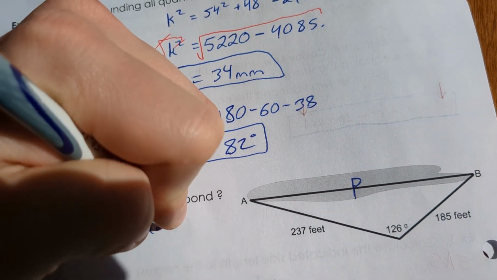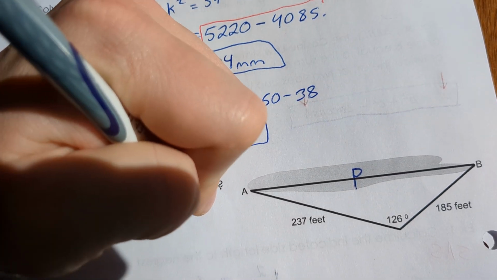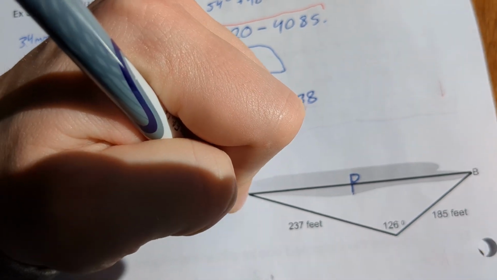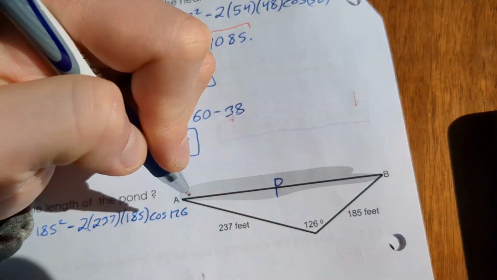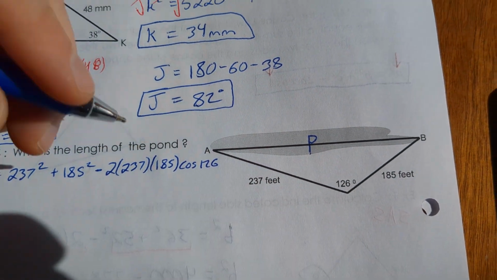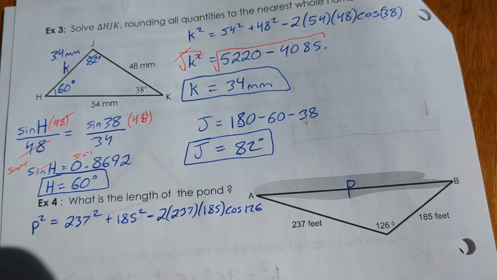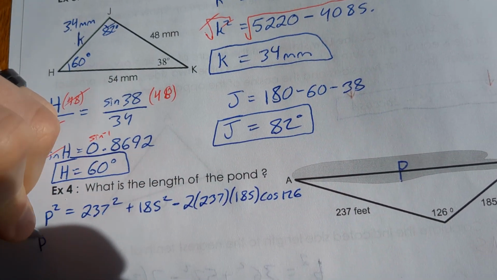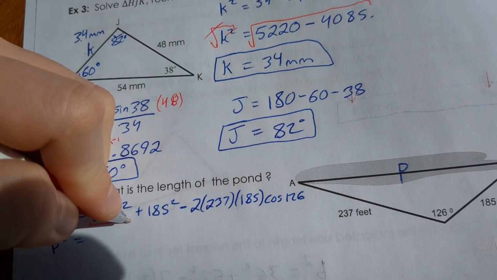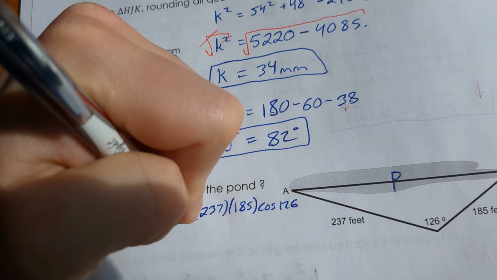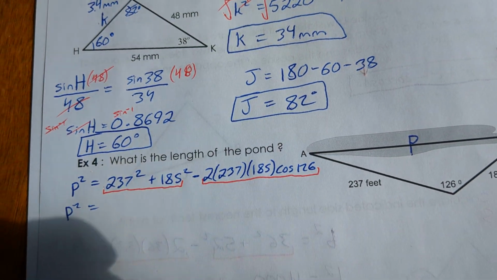So 237 times 185 times the cosine of 126. Cosine of 126. Okay? P squared equals, so again I'm going to do this, and then I'm going to subtract it by this in the calculator.